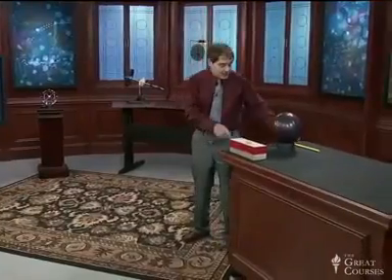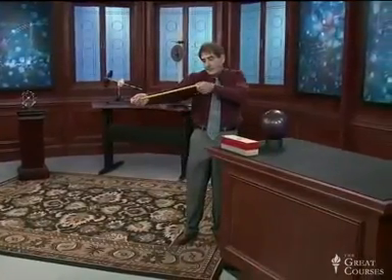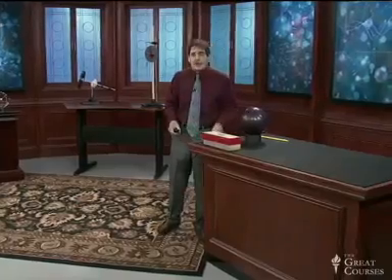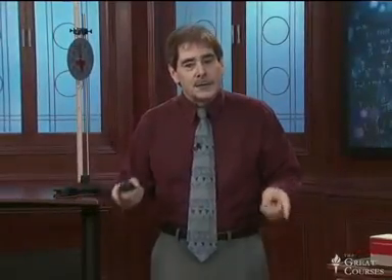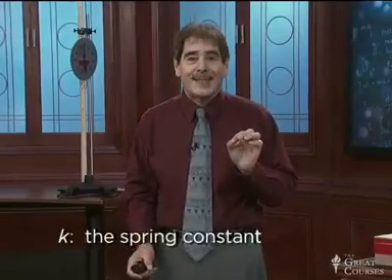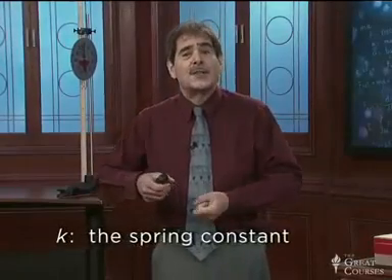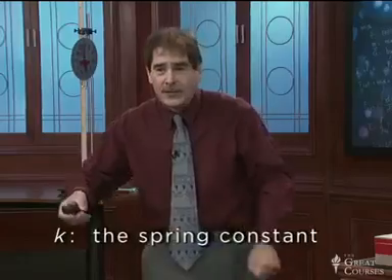One particular example of a force that varies with position is the force associated with a spring. Springs stretch, and they exert forces. And it turns out that for springs that are reasonably well behaved, the more you stretch the spring, the greater the force. To quantify that, we introduce for the spring a quantity called K, the spring constant. And the spring constant tells you how much force you get for a given stretch.